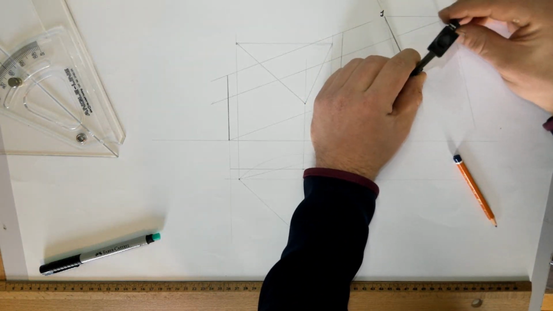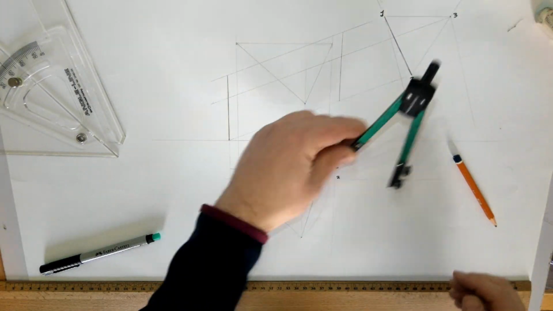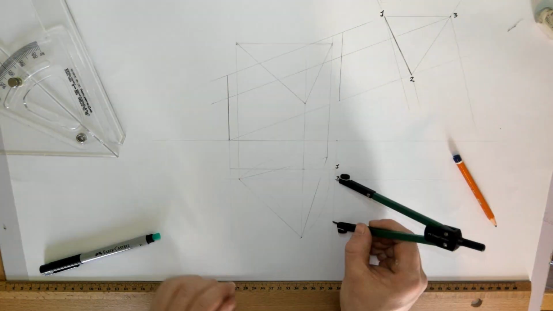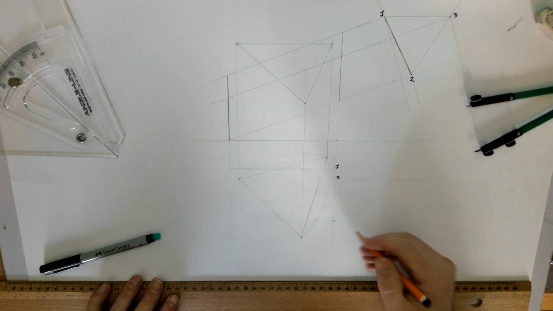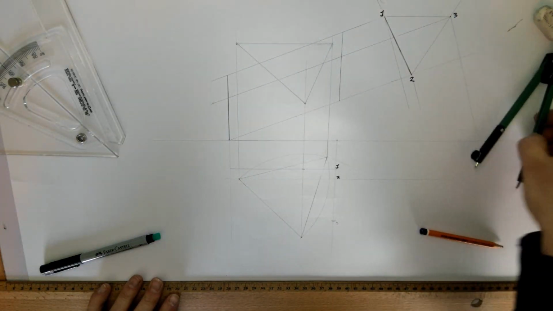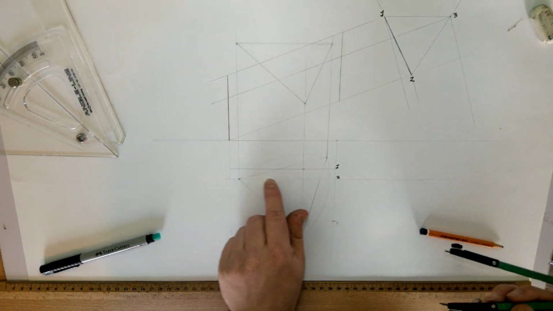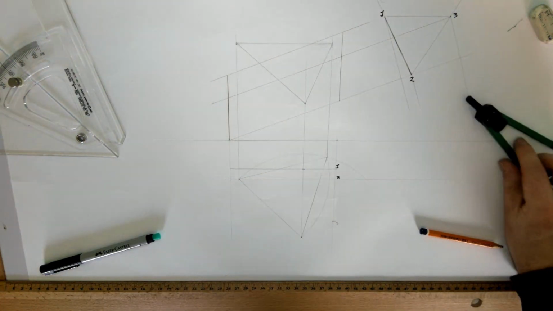I took it between 2 and 3. I'm going to put my compass here on number 2 in plan, and that's the position of number 3 in plan. So I took the distance between 2 and 3, and I stepped it from number 2, and number 2 was along that point in plan as given in the question. It's hidden detail.